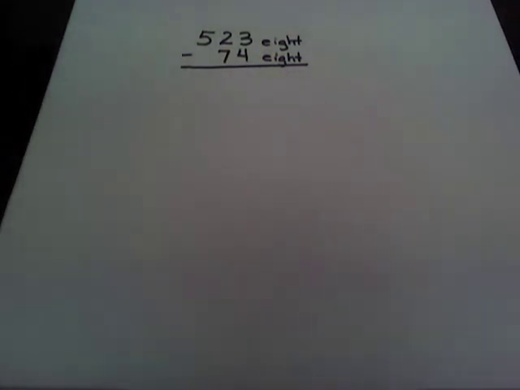In this example, we'll take a look at subtraction in base 8. Again, you may want to have your chart on page 211 open if you're not feeling comfortable with your addition and subtraction facts. We'll proceed in the same way that we normally do with subtraction in base 10. We'll start with the ones column.